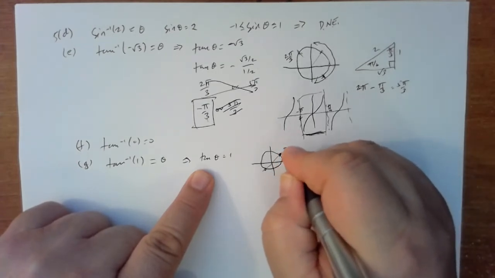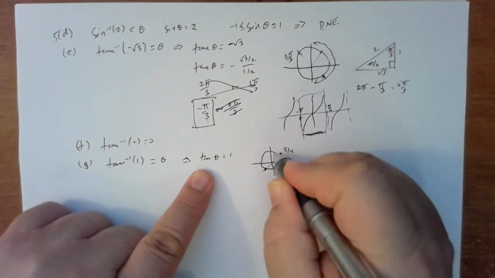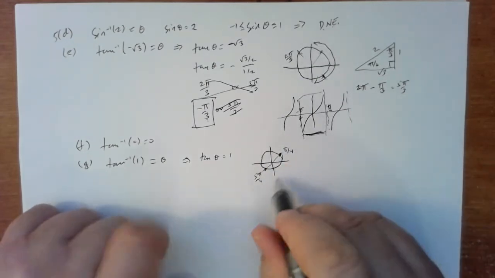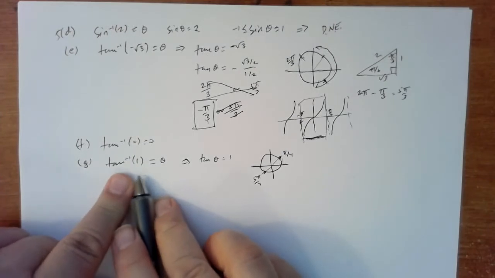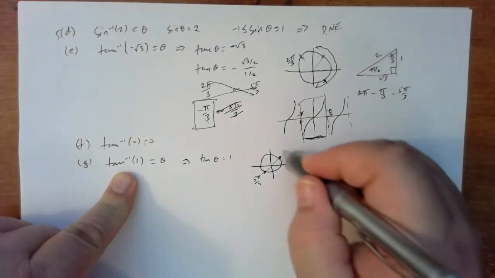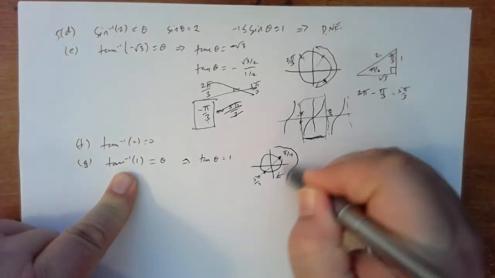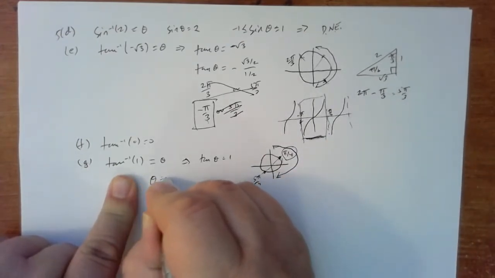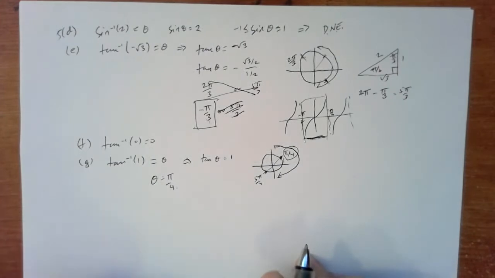So that's pi over 4, and then this would be 5 pi over 4. But do we want both answers? No, we only want the answers that are between plus pi over 2 and minus pi over 2. And so pi over 4 is our only answer. Good.